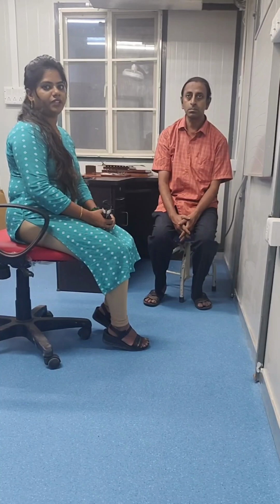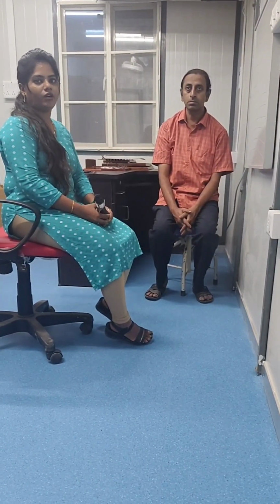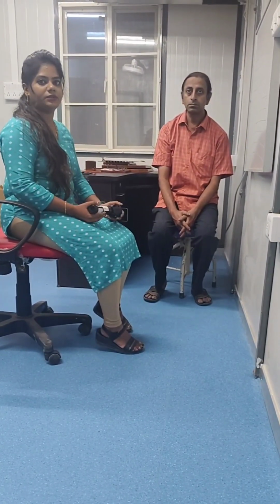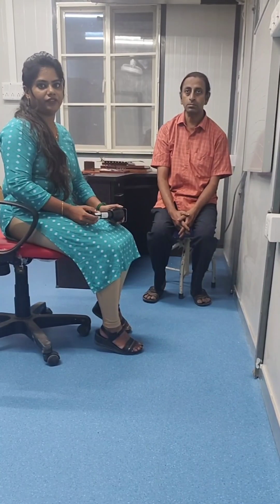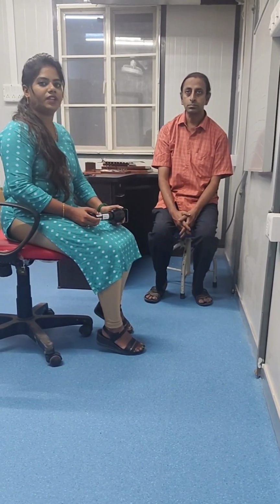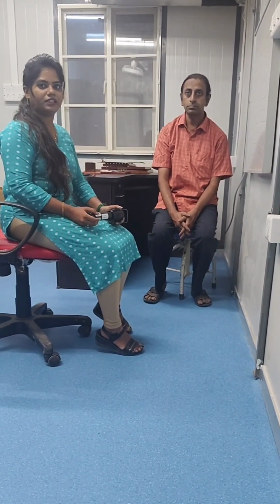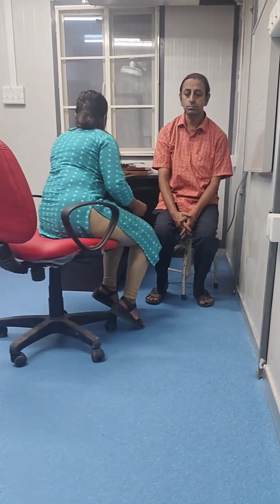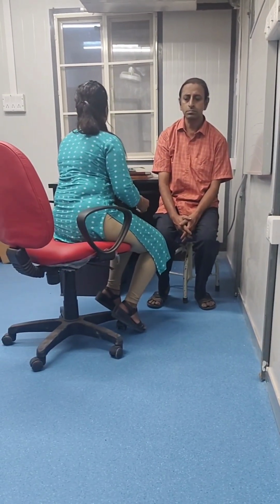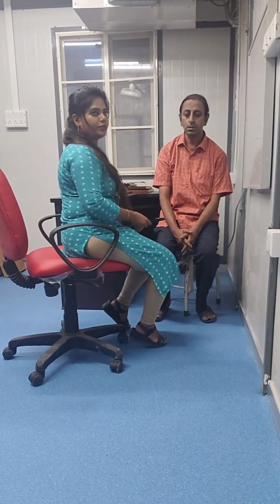Next I am going to perform the cover test, that is the cover and alternate cover test. The cover test is for identifying manifest squint. In the alternate cover test we can identify the latent squint, the hidden squint. First we have to give the distance target to the patient.